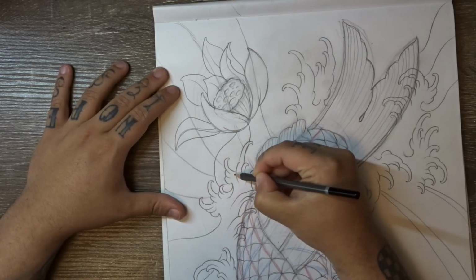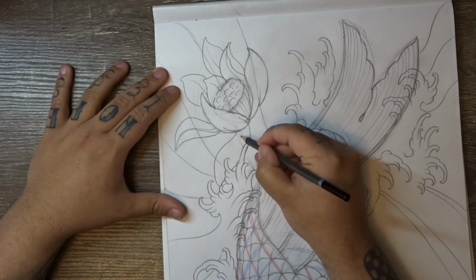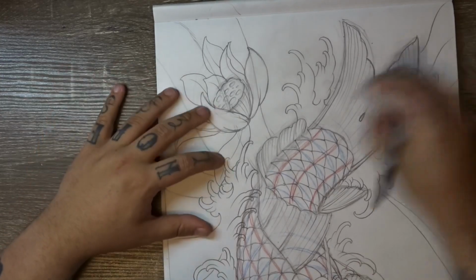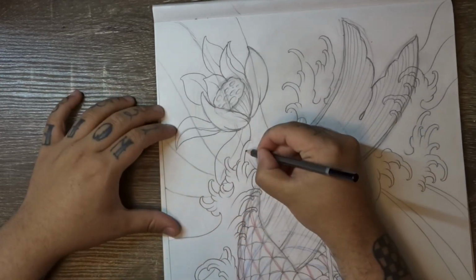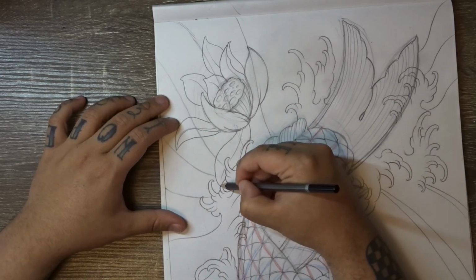I would also recommend that some of your petals actually interact with your waves, so if you have them going underneath your waves or over the top of your waves, then there's a nice interaction between the different background elements, and that can also make or break this sort of design.